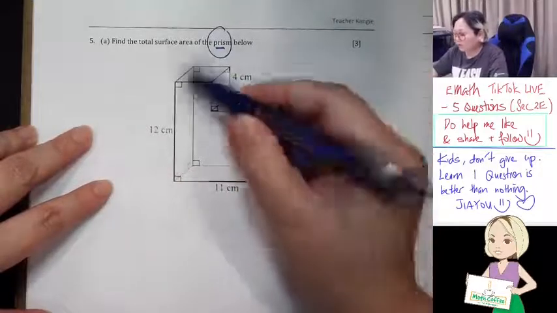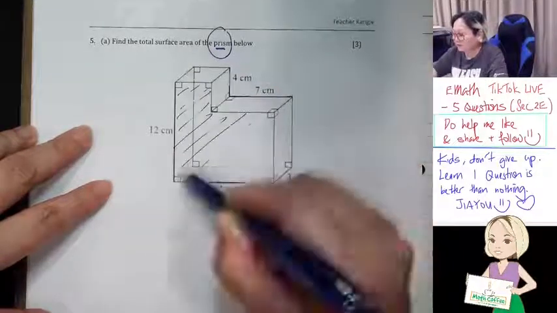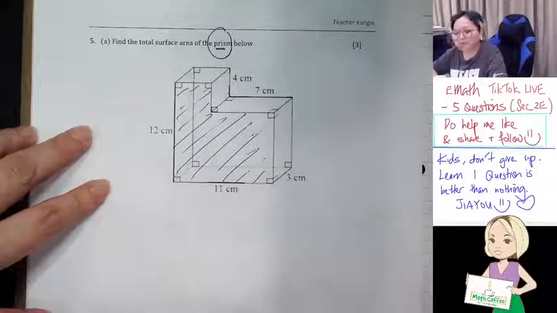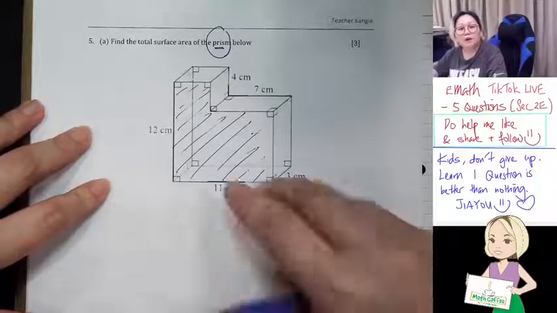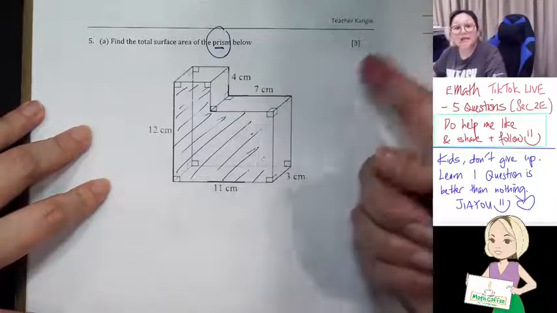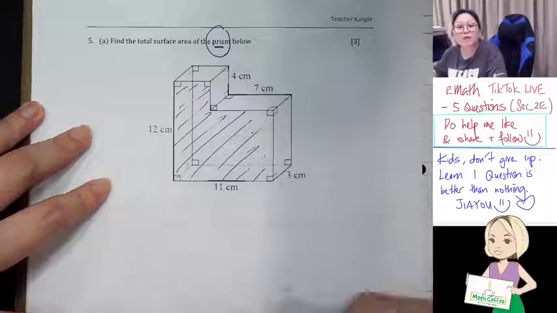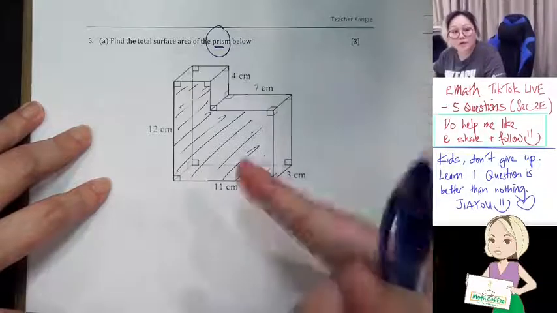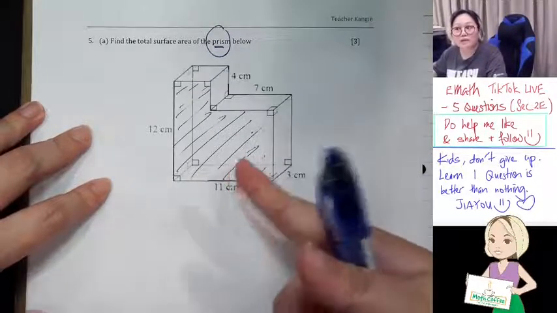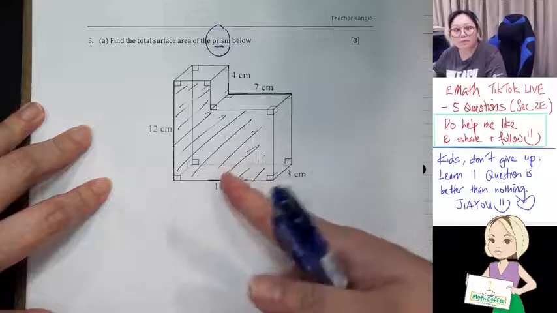So this face is the cross-sectional area, because this face and the other side are the same. So this is called a uniform cross-sectional area. This is my cross-sectional area. Sometimes, in fact most of the time, they call it base area.